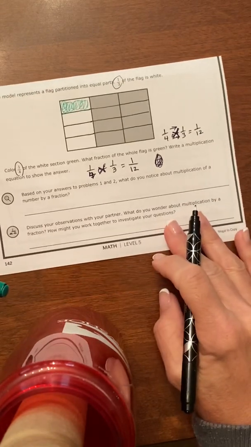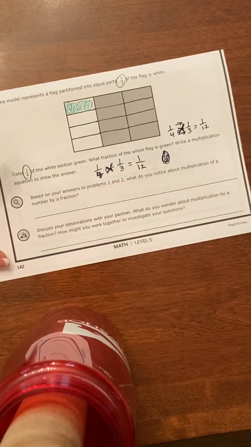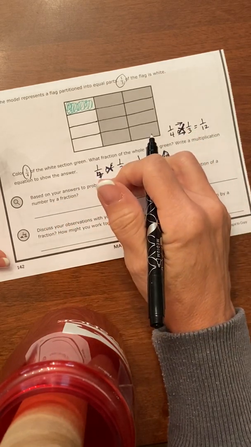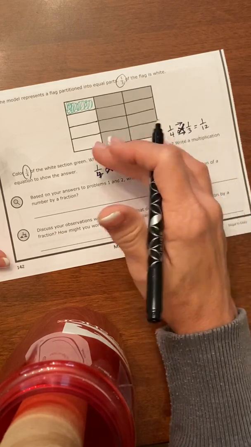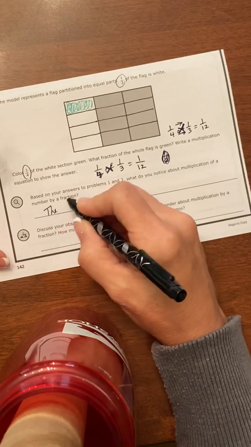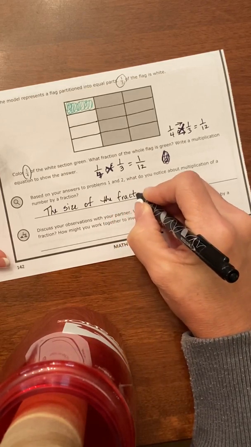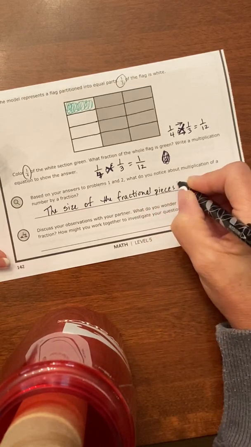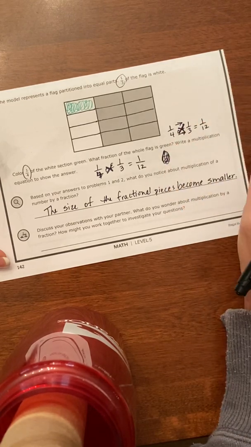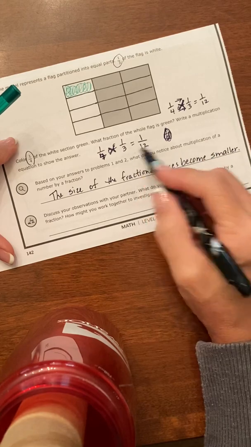All right, based on your answers to problems 1 and 2, what do you notice about the multiplication of a number by a fraction? So I hope you're noticing that as you multiply fractions, the pieces get smaller, because we went from 1/3 of the flag, then you're doing 1/4 of it. So what do you notice about multiplication? I would say the size of the fractional pieces get smaller. When you're finding a fraction of a fraction, it gets less. Typically, I think the main thing we think about is that when you multiply numbers, it's going to be a larger number, but not with fractions.